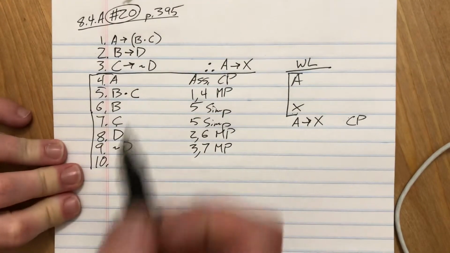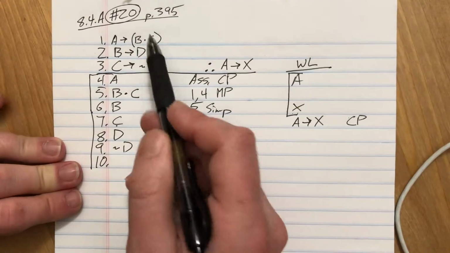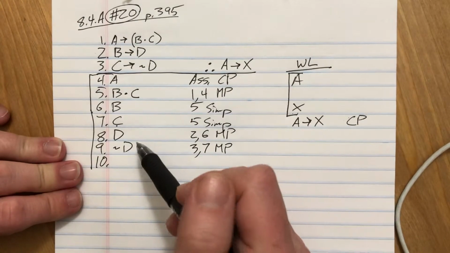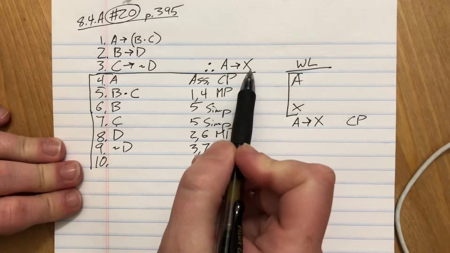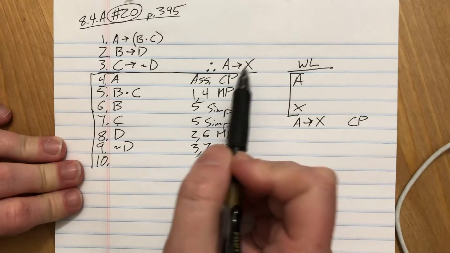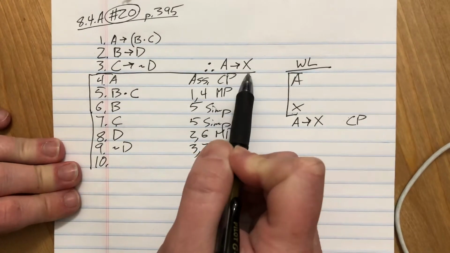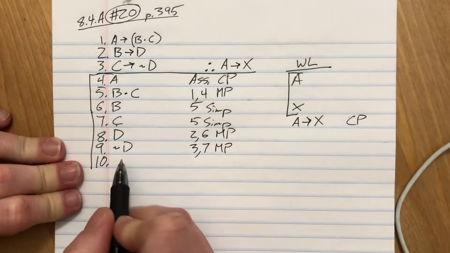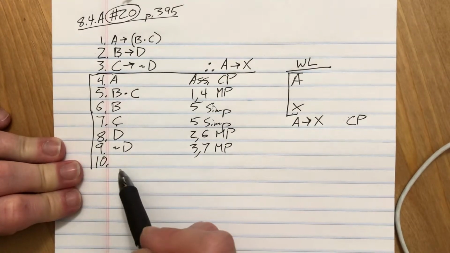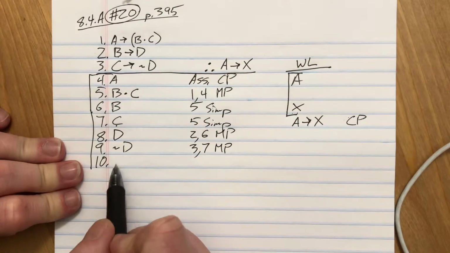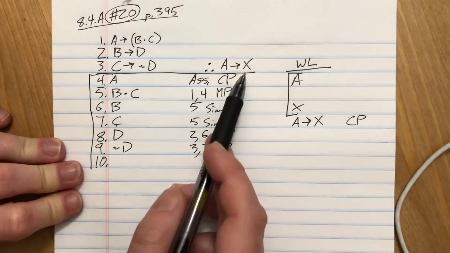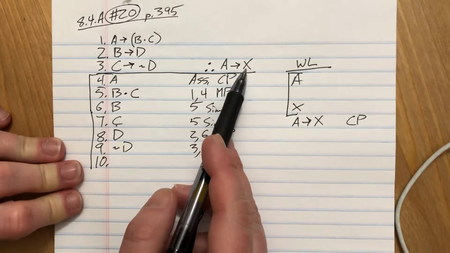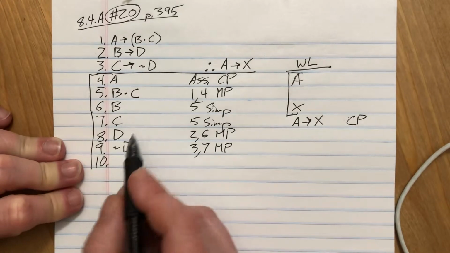Okay, we've gone about as far as we can go with our premises here, just using straightforward inferences. We still need to get X. What can we do? Well, we need to get X by itself, right? We don't want to get, say, B or X, right? That wouldn't be what we need. We need to get X all by itself.